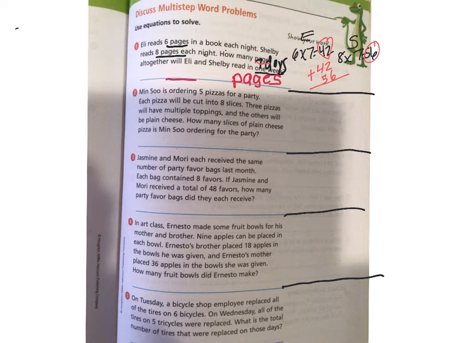So you're going to figure out how many they're reading. So you can kind of see that when they say multi-step, we had 3 steps there to figure that out. Okay. All right, let's read number 2.